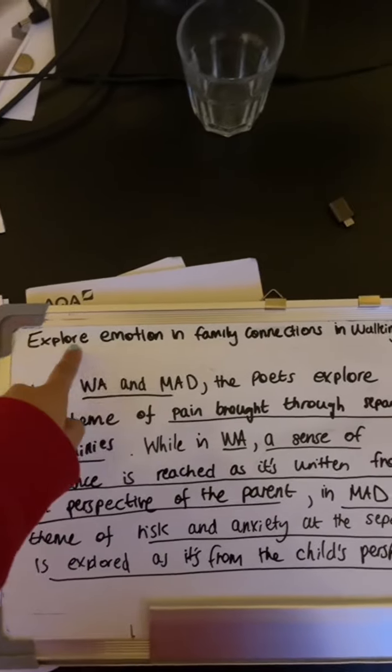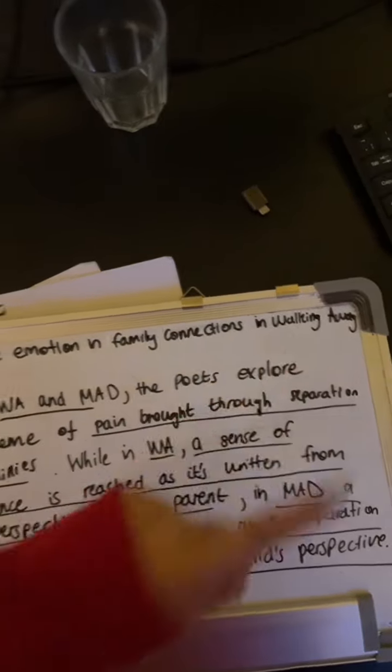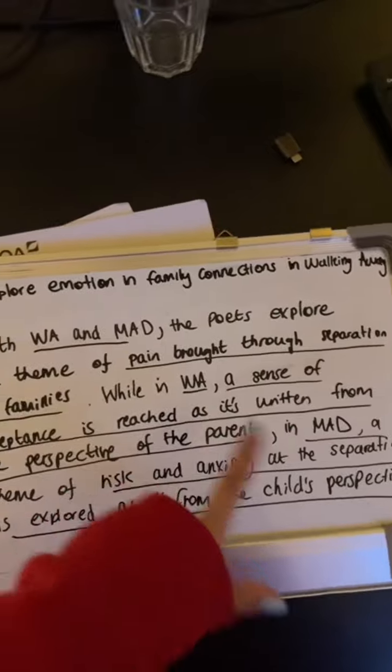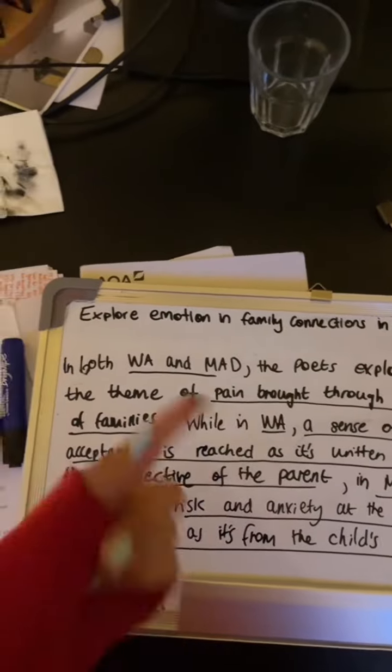So let's look at this question. Explore emotion in family connections and walking away. So I'm going to choose this to pair Walking Away with Mother, Any Distance. So the bits that I've underlined will be specific to this question, and the other bits you can use for any answer.